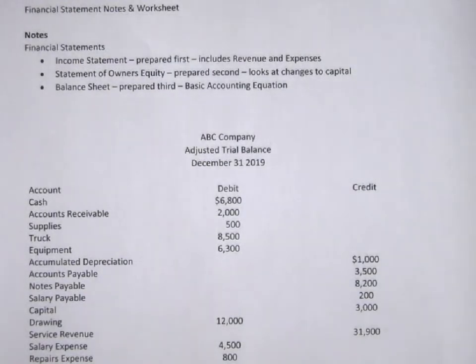This worksheet video is all about financial statements and how we prepare and format all of our different financial statements. So what we are going to start with is our income statement. The income statement is always prepared first, and it includes our revenue and our expenses, and we end up with net income on that particular statement.